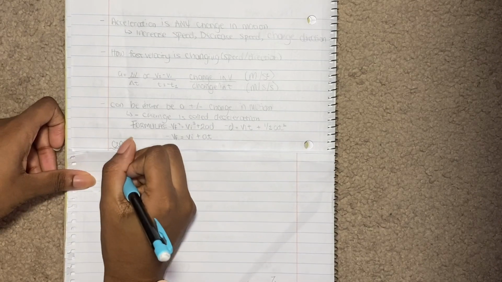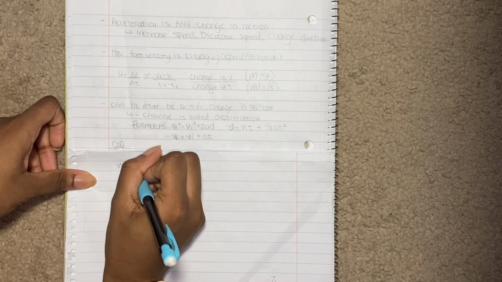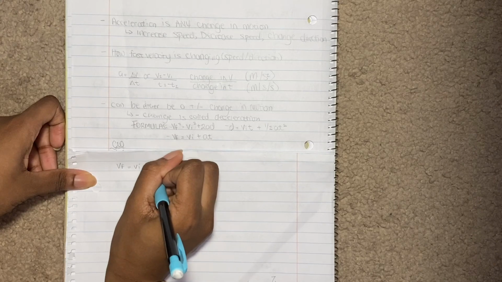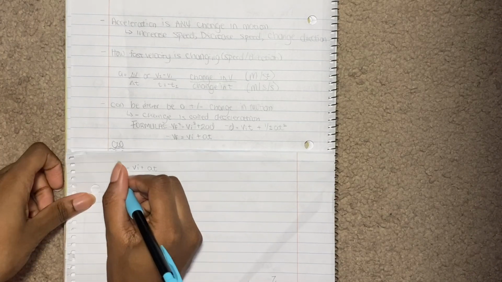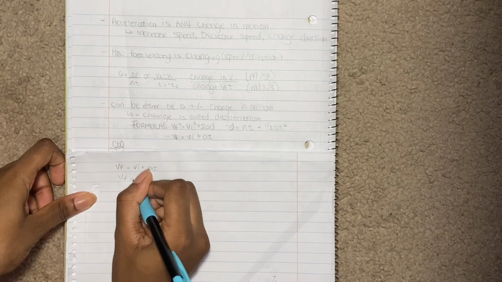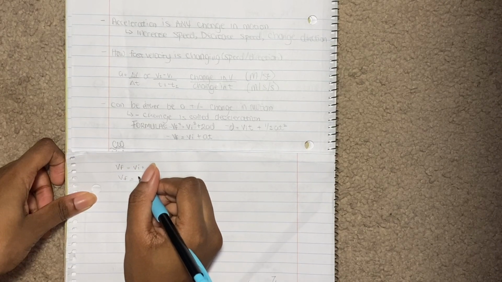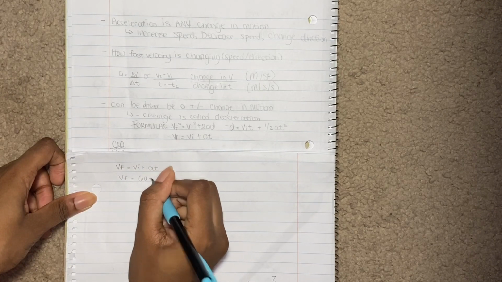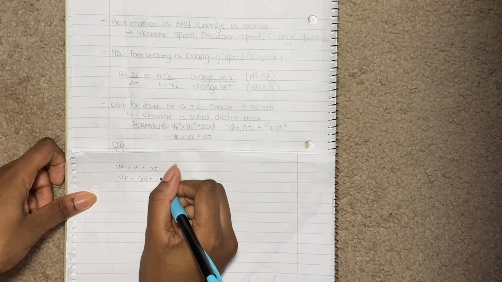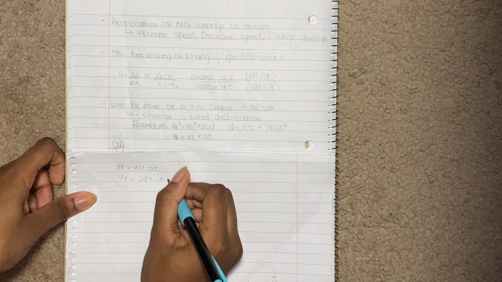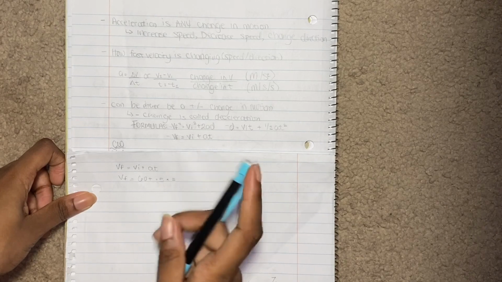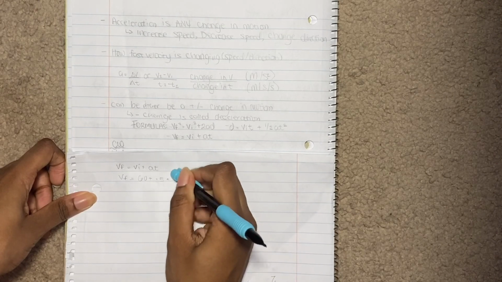So we're gonna write final velocity equals initial velocity plus acceleration times time, and you just plug everything in. Final velocity equals, and your initial velocity was 60 meters per second plus acceleration of 0.5 times, no, your time was 10 actually.